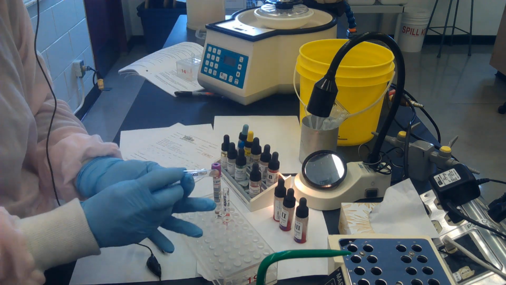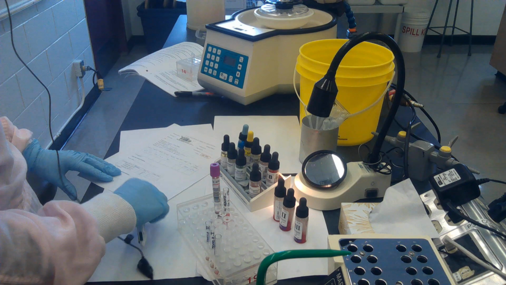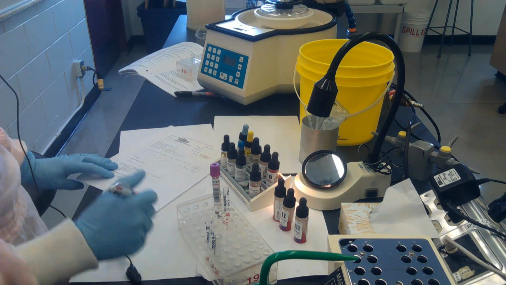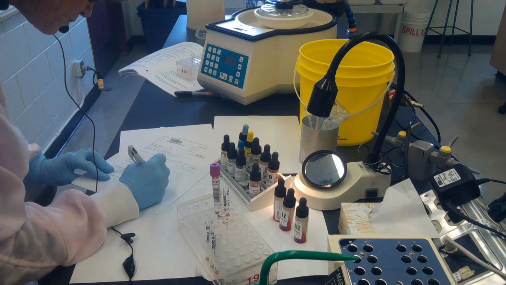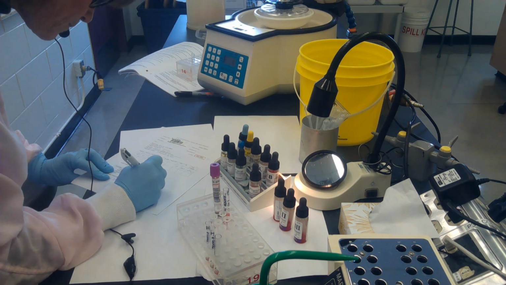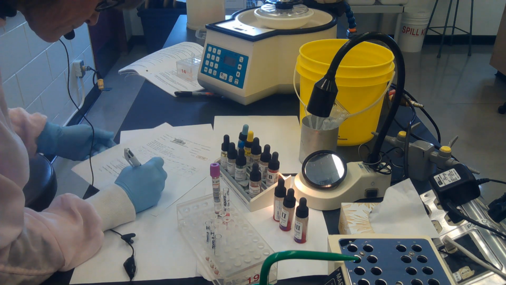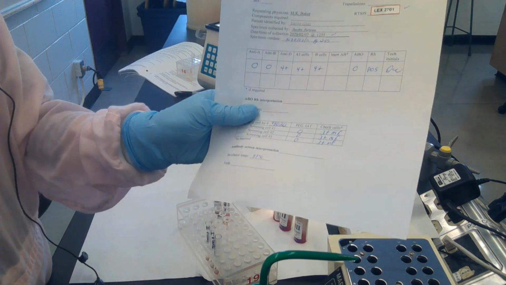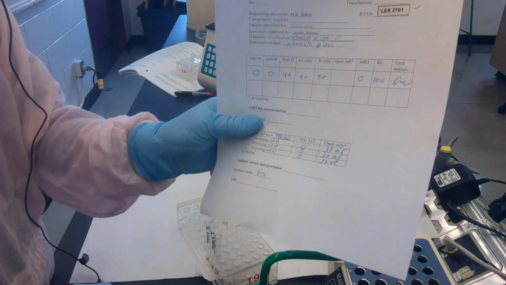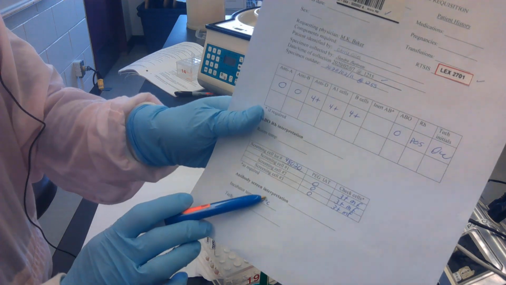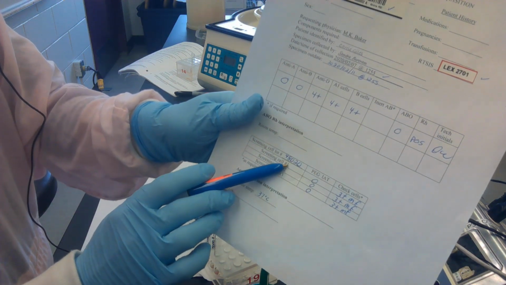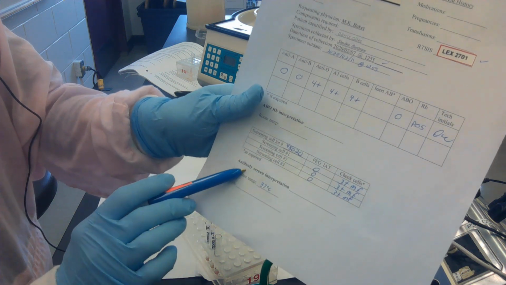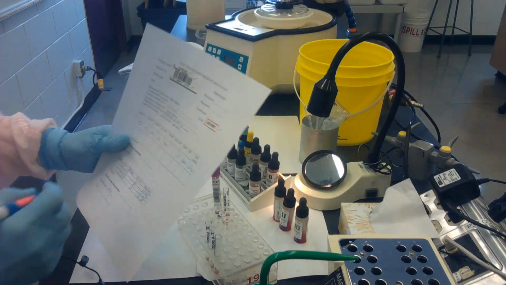So my check cells are nice and strong, so I record those reactions. Mine were about 3+ mixed fields, so I've recorded that, and then I interpret my antibody screen. So my patient's plasma did not react with screening cells 1, 2, or 3, so my antibody screen will be interpreted as negative.